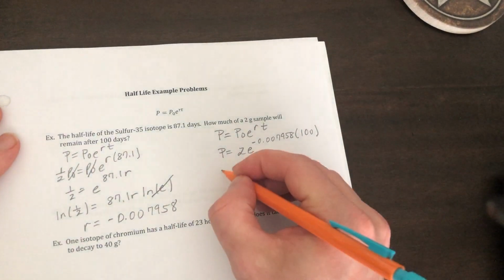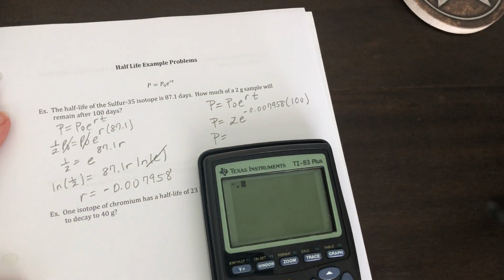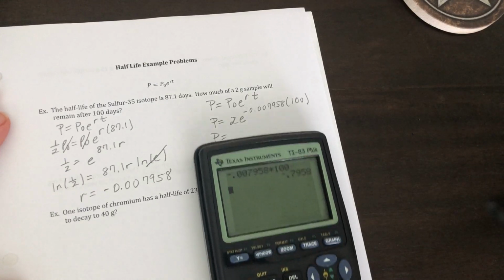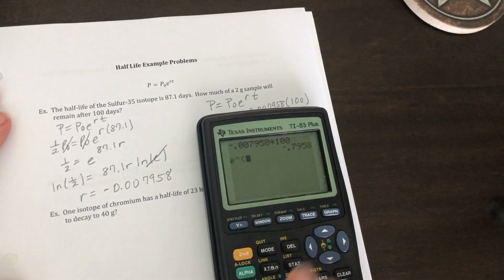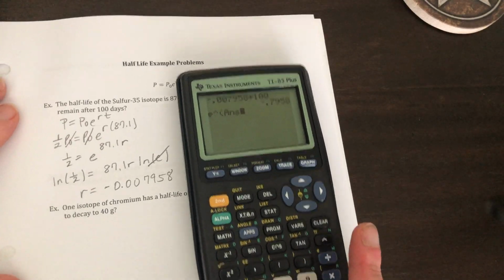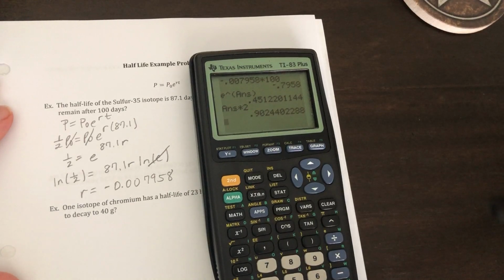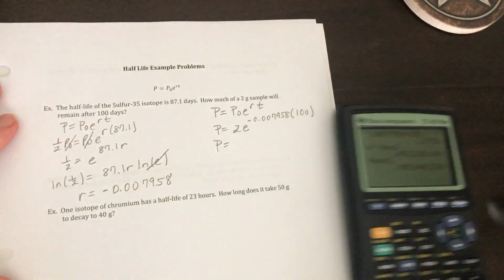Okay, so plug that in a calculator. We're going to do our exponential first, so negative 0.007958 times 100. We're going to E it, so we do second E, and we're going to use the answer key. Okay, like that. And then we're going to multiply it by 2. Okay, so 0.902 grams remain.